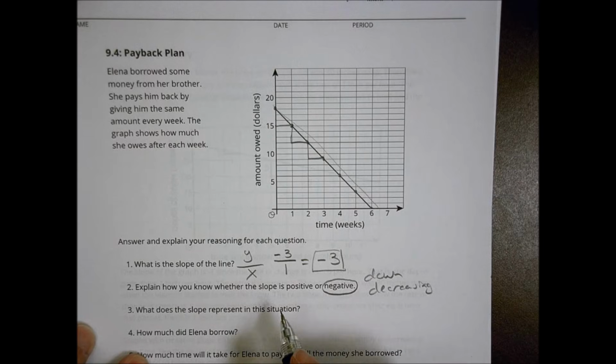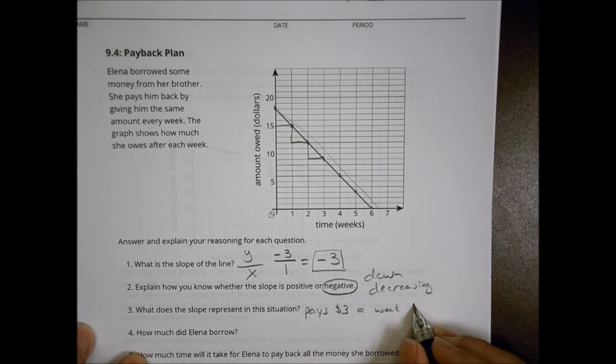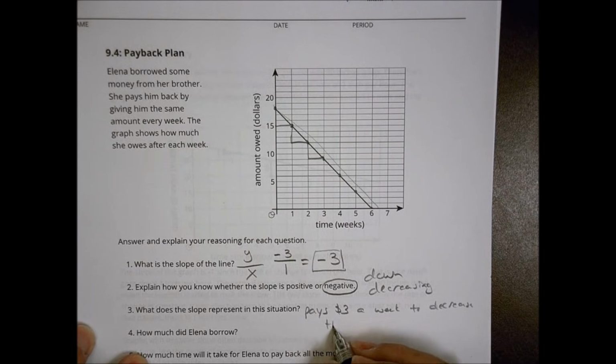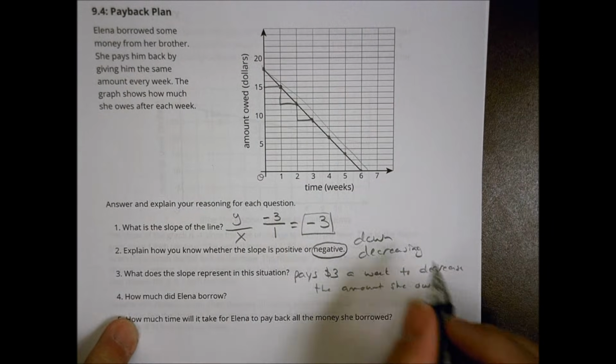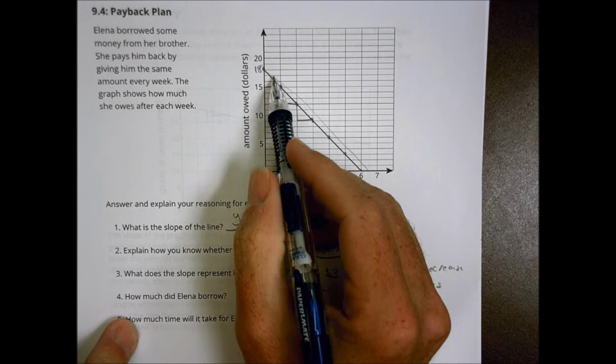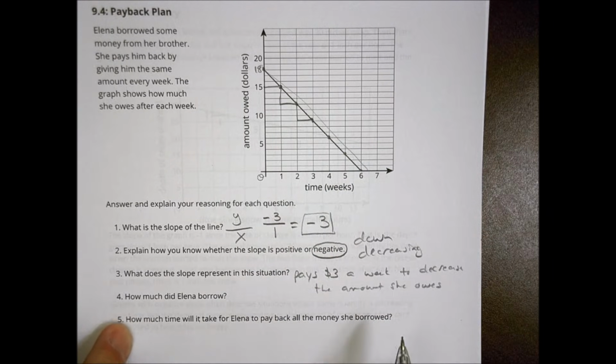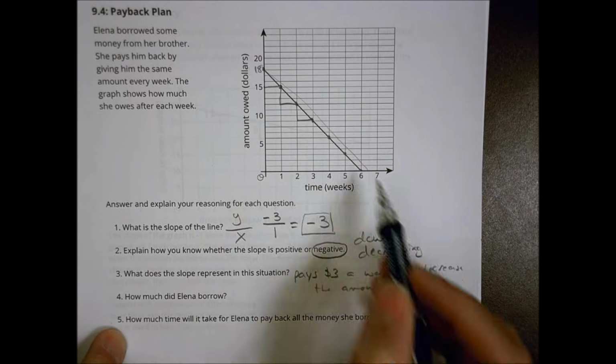Okay? What does the slope represent in this situation? In this situation, what it says is that she is paying $3 a week in order to decrease the total amount she owes. She's paying $3 a week in order to decrease the amount she owes. She began by owing him $18, and she pays $3 every week to decrease the amount that she owes.